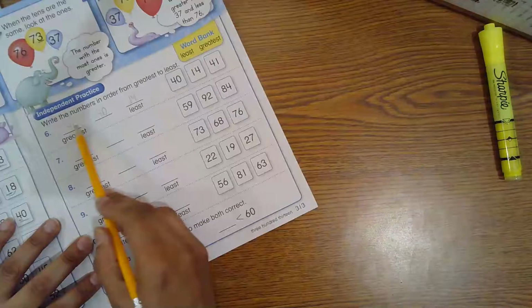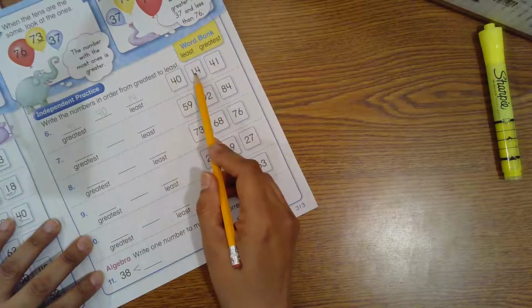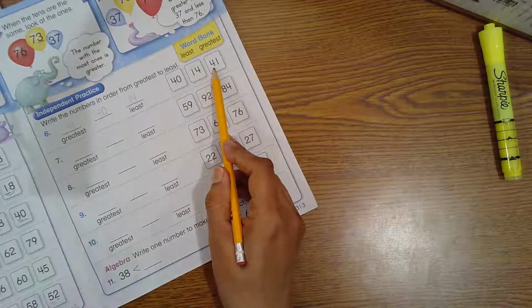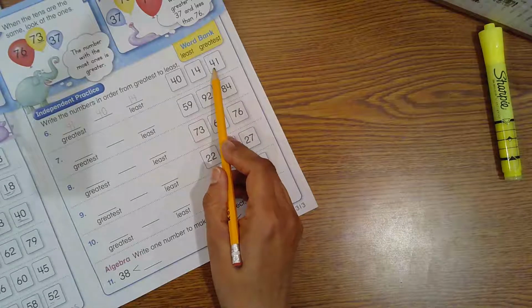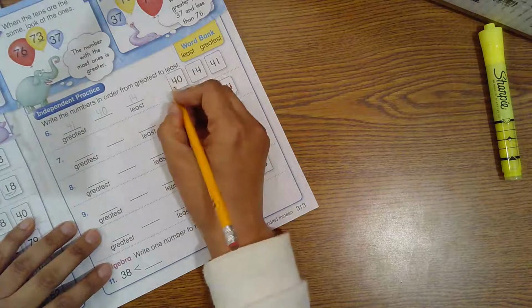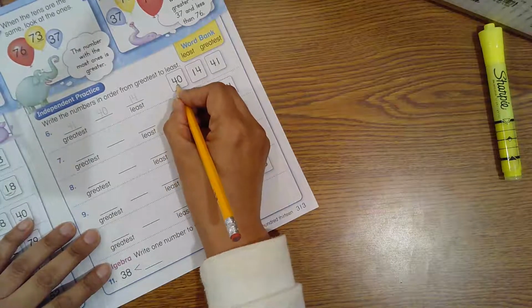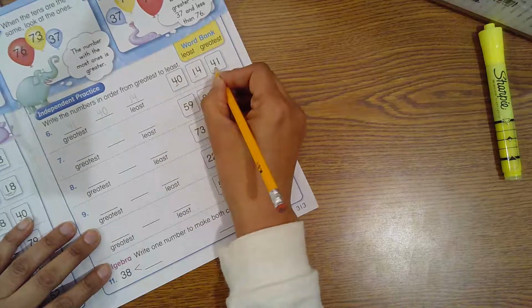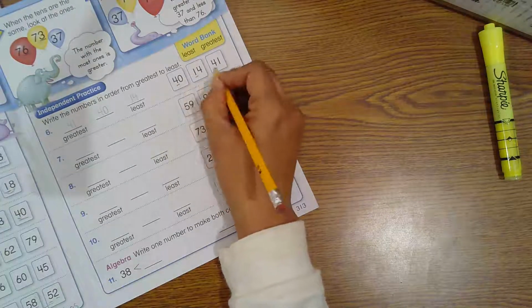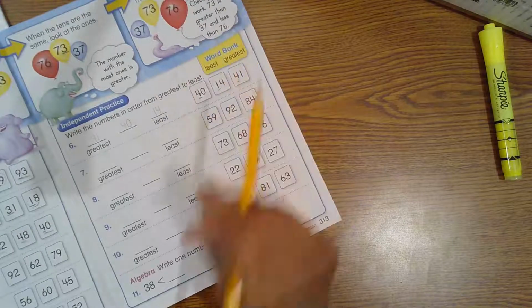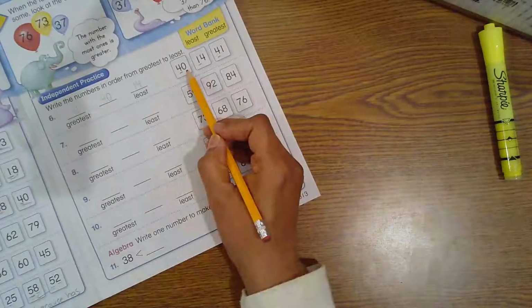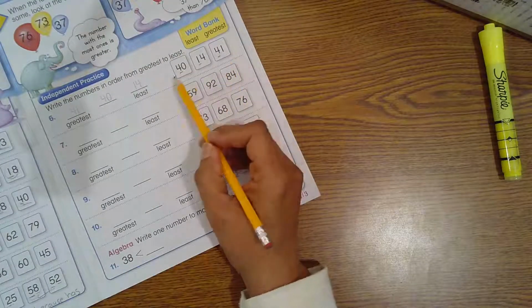Number 6, you have 40, 14, 41. I need to go for the greatest number. So I'm looking for that tens digit. Very good. So I have 4, I have 1, I have 4. So I know that 4 is the greatest, one of them. Now I have to look for the ones because they both have the same tens.